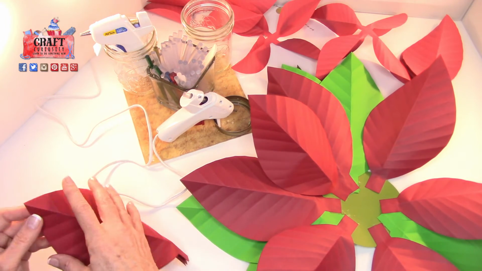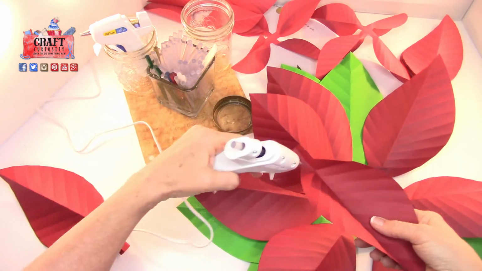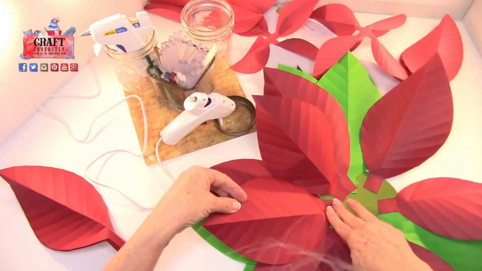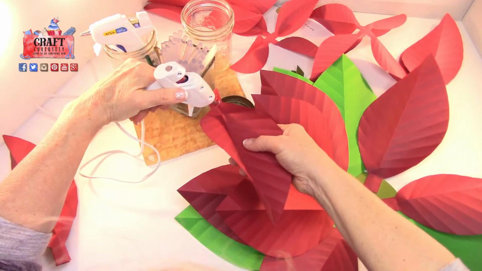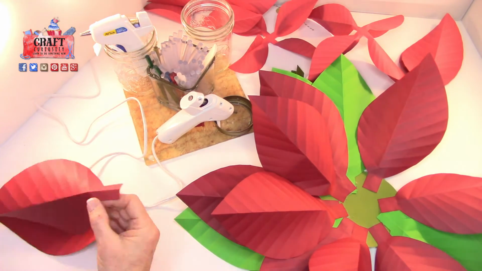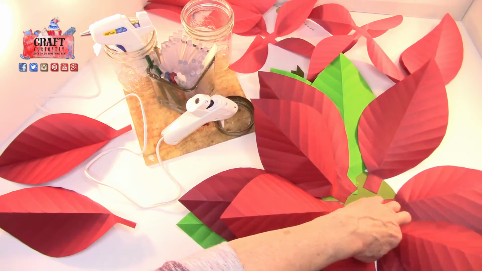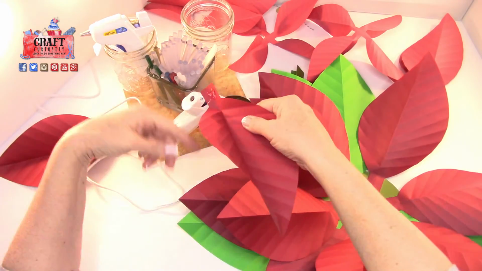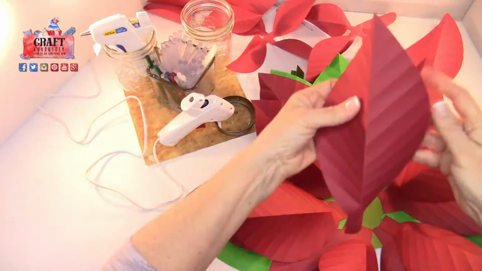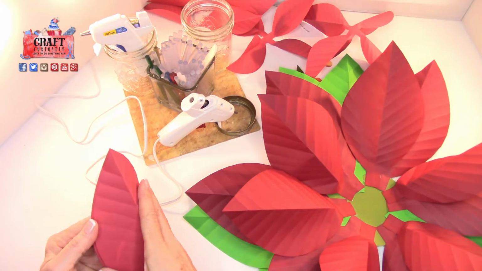So now I've already got them spaced, and I'm just going to use the existing petals as my guide. Okay, now we're going to grab that smallest petal group.